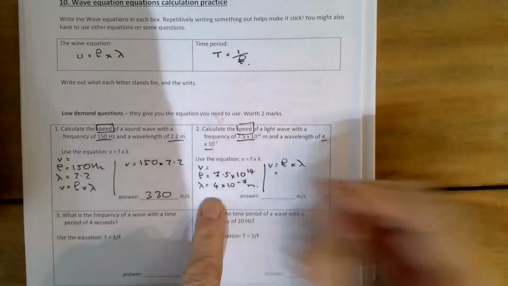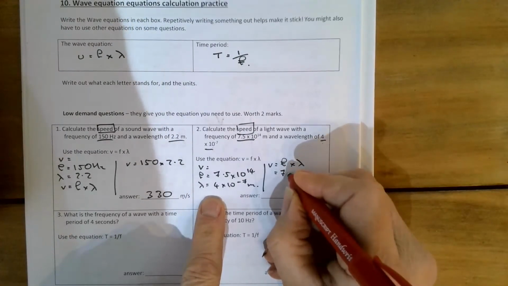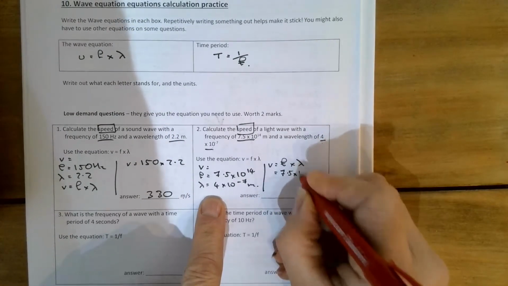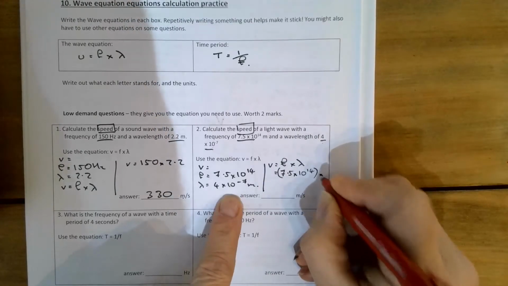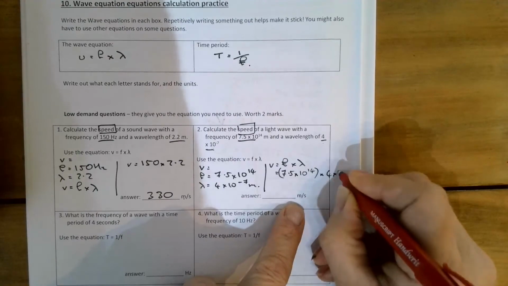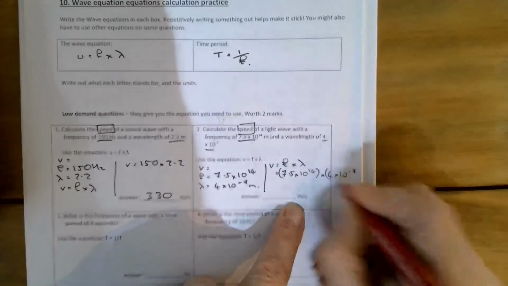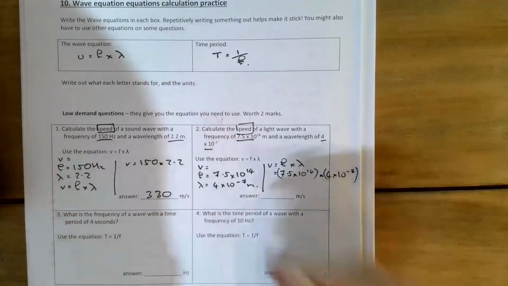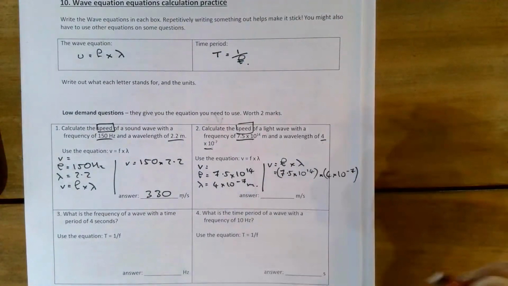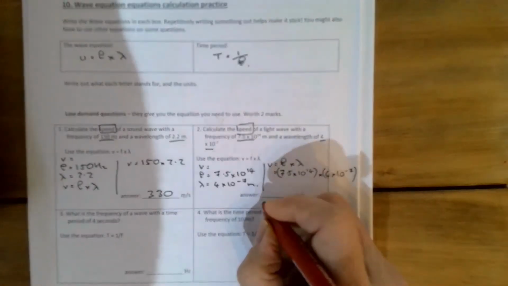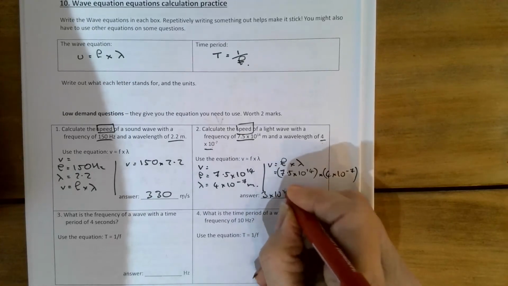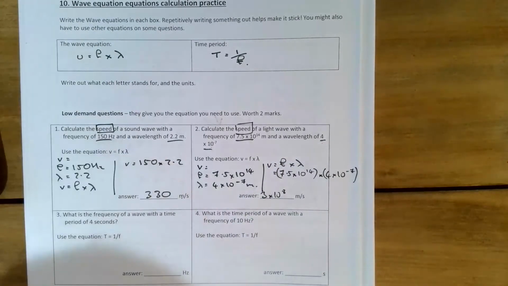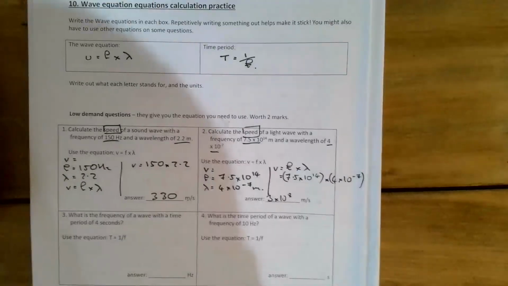I'm putting brackets around these to keep them separate: 7.5 times 10 to the 14, brackets, times 4 times 10 to the minus 7. So our answer to this one is the speed of light. It's going to be 3 times 10 to the 8 meters per second, and you put that in your calculator and find that out.